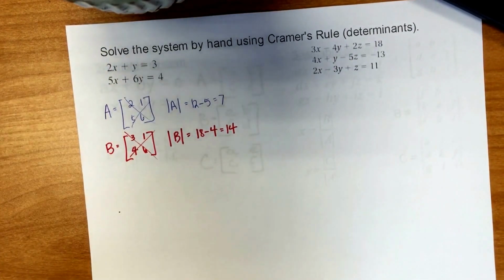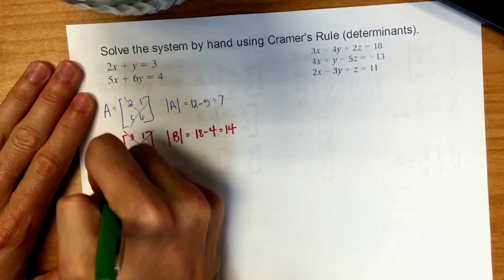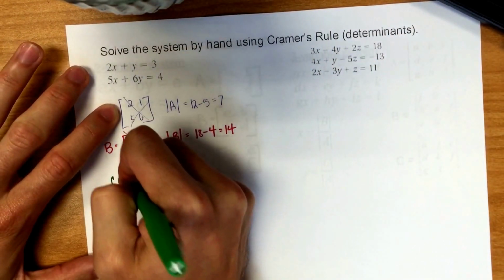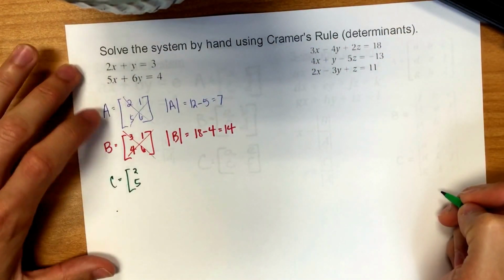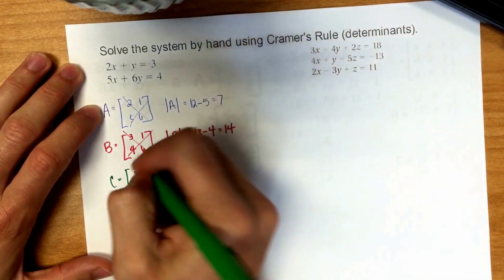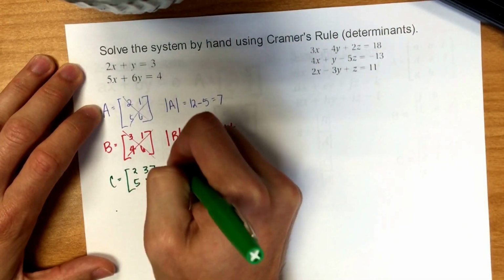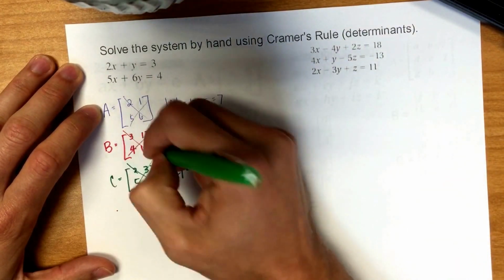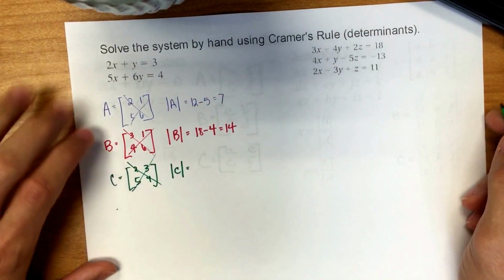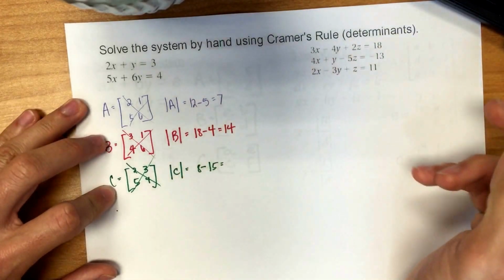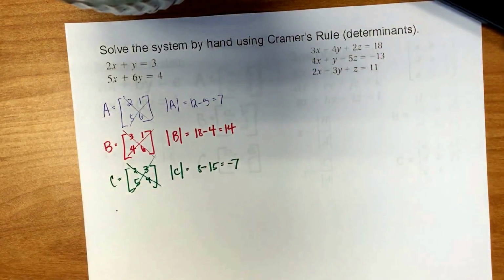We then are going to set up a third matrix and do the exact same thing. My first column goes back to the original, 2 and 5. My second column is what changes now to the constants, 3 and 4. So if I find the determinant of C, we're going to multiply and multiply. So the first diagonal gives me 8. Second diagonal gives me 15. And if I subtract, I get -7.